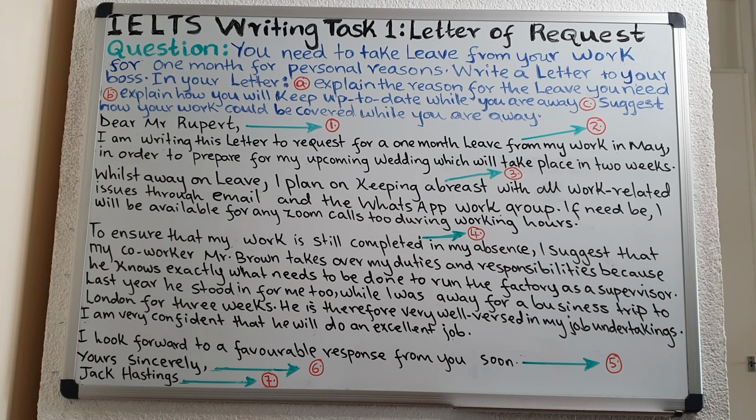Then step 3, you address the second point, and that is B, explain how you will keep up to date while you're away. And then step 4 is you address the third point, and that is suggest how your work could be covered while you're away. So you notice that you use the different points to structure your letter. After every point, you skip a line because that's a different paragraph.